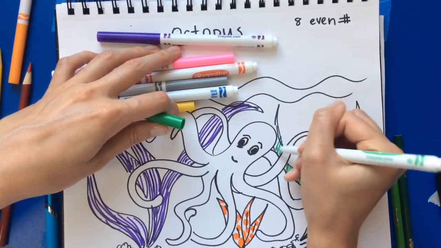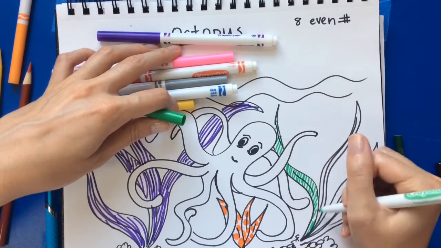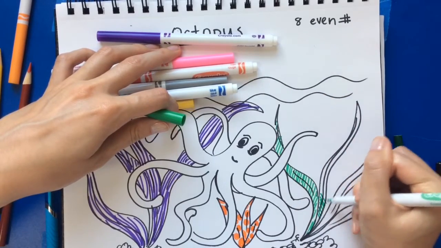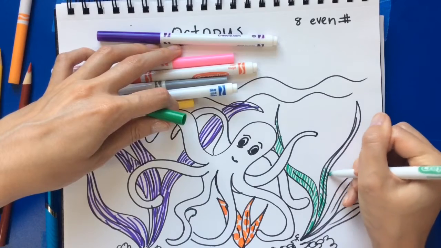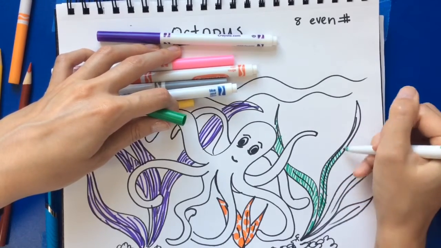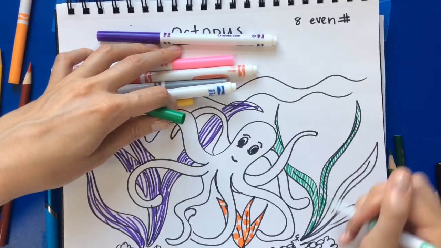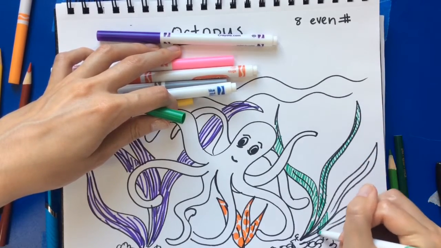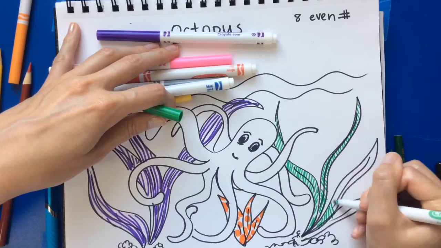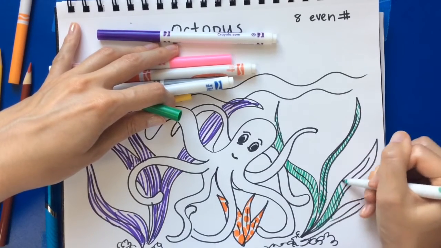Now this particular octopus, I'm giving him kind of a hard job to blend in because I'm doing a lot of different patterns in his surroundings. So he's going to be a pretty colorful, a little bit spastic of an octopus.